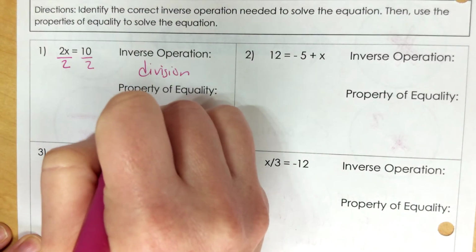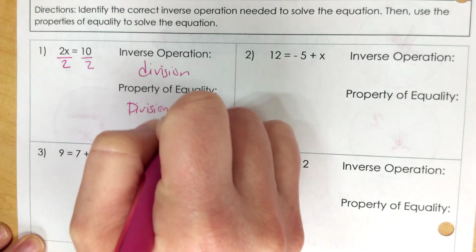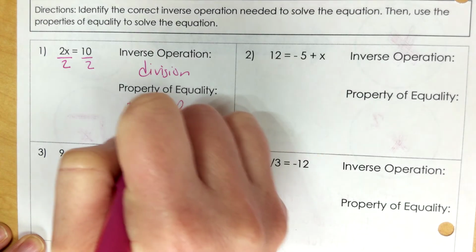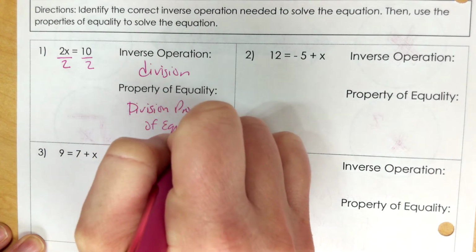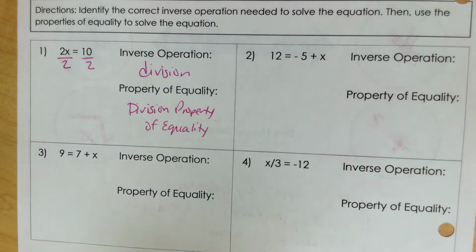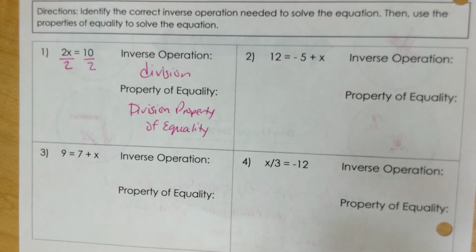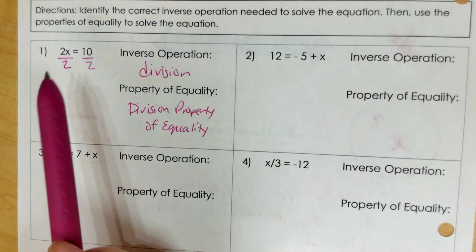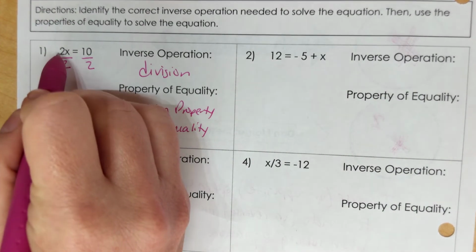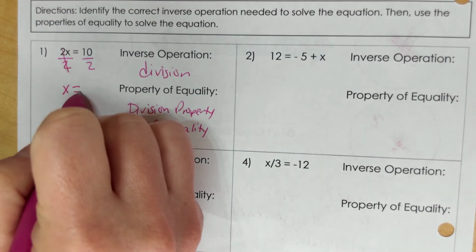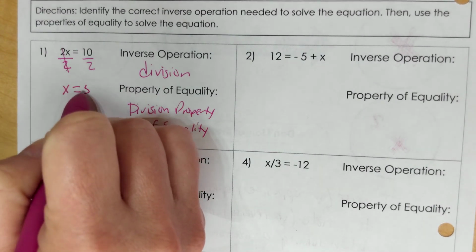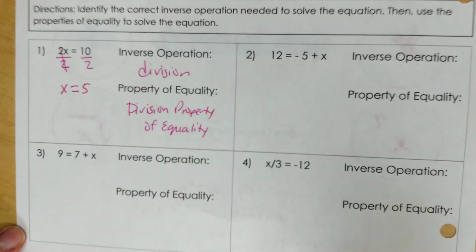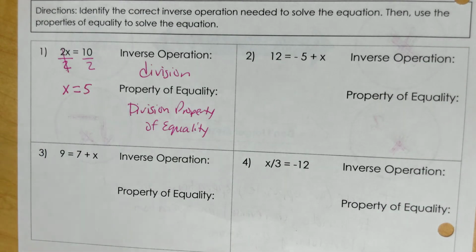And that's going to be our division property of equality. So you see kind of how these work hand in hand with solving equations, and these are just basic 1-step equations that we'll practice some more here in a little bit, but this is kind of the setup for that. And so what happens here now is that 2 divided by 2 becomes 1, so 1x, and 10 divided by 2 becomes 5. And so now we found that solution by undoing what was being done.